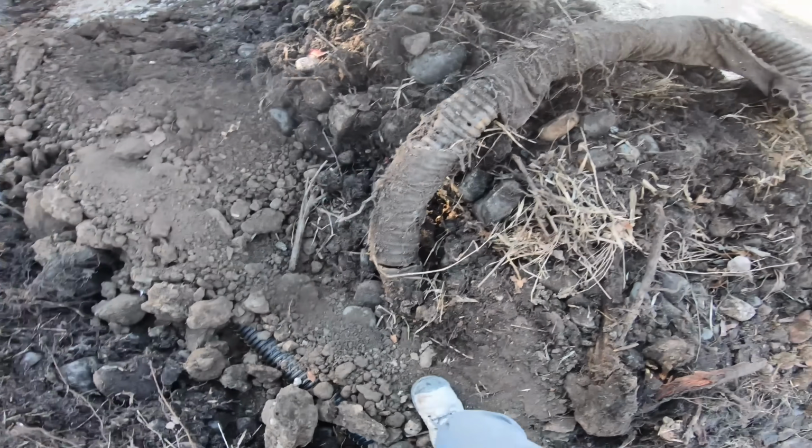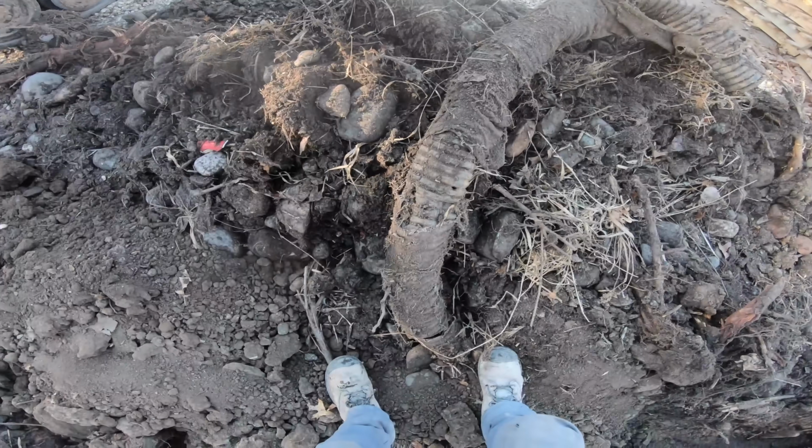Right here, what Blaine is doing is connecting the drain tile. All right, we'll get this whole drain tile out of here, the rest of the way out of here.